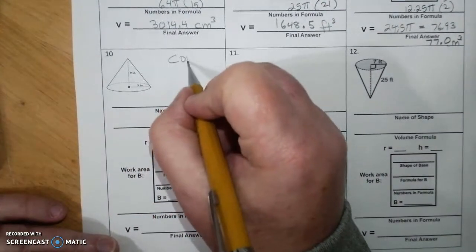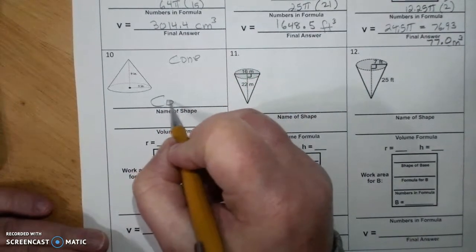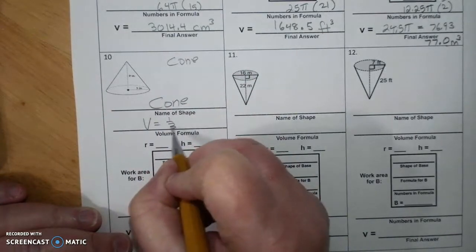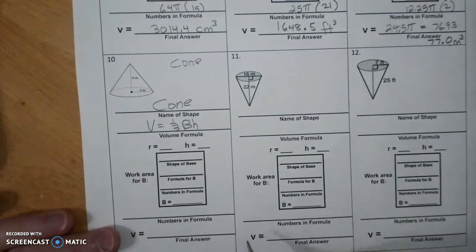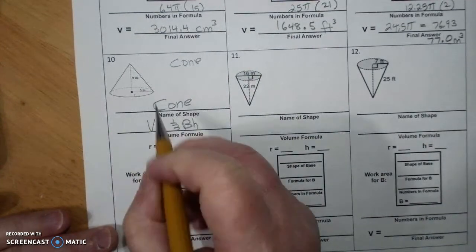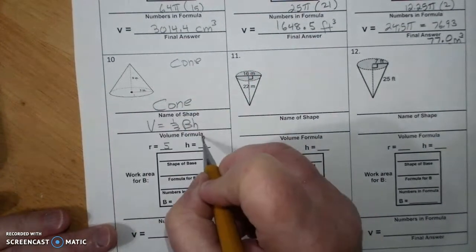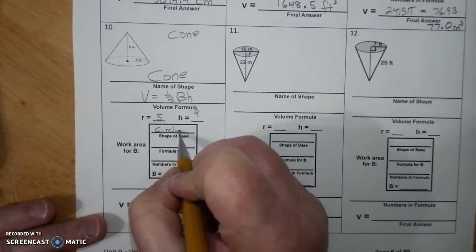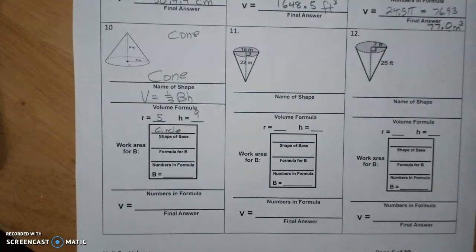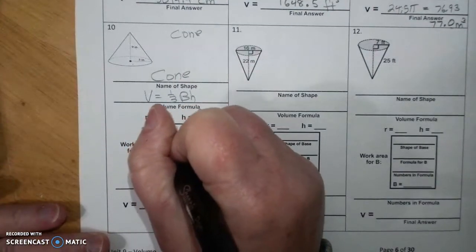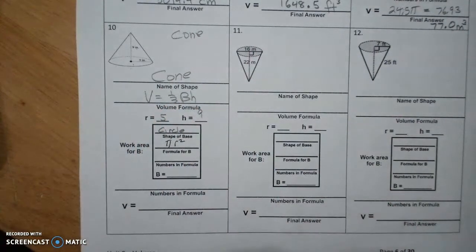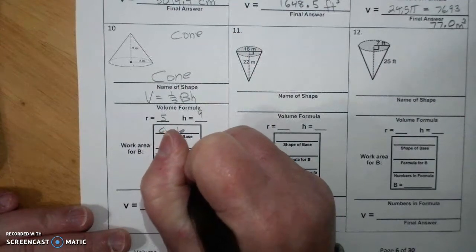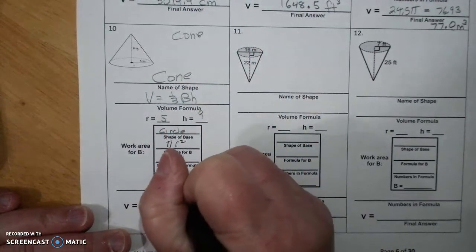This is a cone. Volume equals, it comes to a point, 1/3 big BH. Radius is 5. Height is 9. Shape of base is a circle. The formula is pi r squared. I have pi times 5 squared, which is 25 pi.